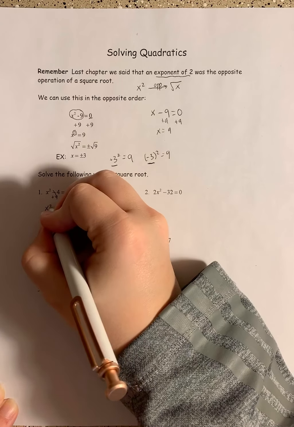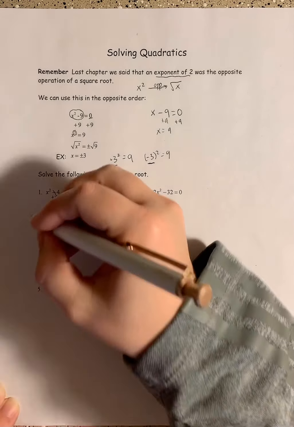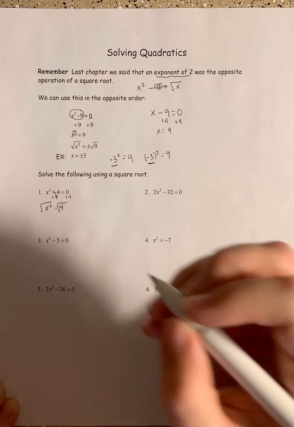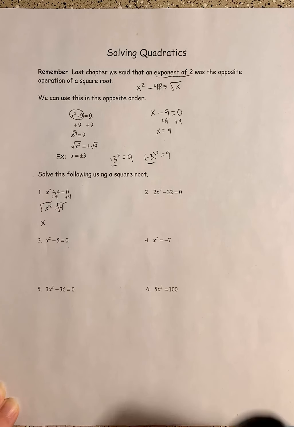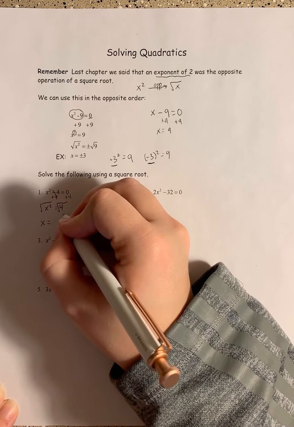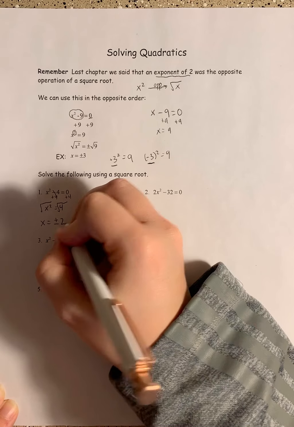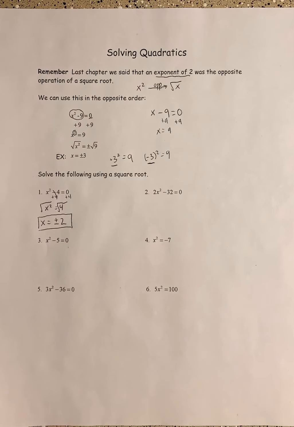So now you have x squared equals 4. Well, from here, to cancel out the x squared, we want to take the square root of both sides. Square root of x squared becomes x. And then the square root of 4 is 2. But remember, you want to take the positive and the negative of 2. So x would be plus and minus 2.